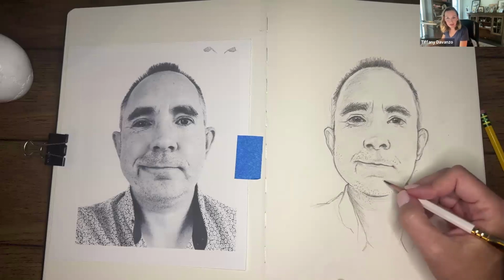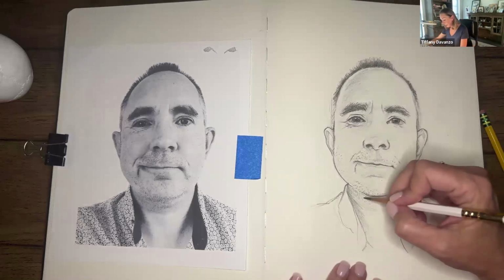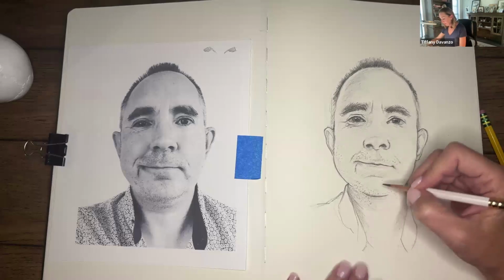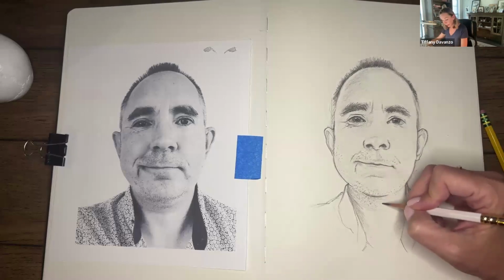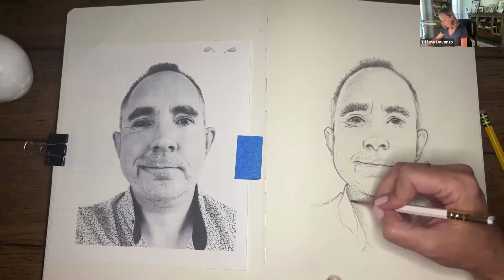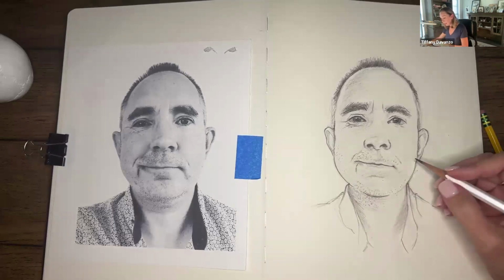Okay, let's see. Let me look over here at some of these questions and see if I can get anything. A beginner shopping list. Get yourself a sketchbook. Doesn't have to be a fancy one. Strathmore makes some good ones, or Canson. This is a Moleskine. It's a nice one. They're a little bit harder to find, but just a nice sketchbook.